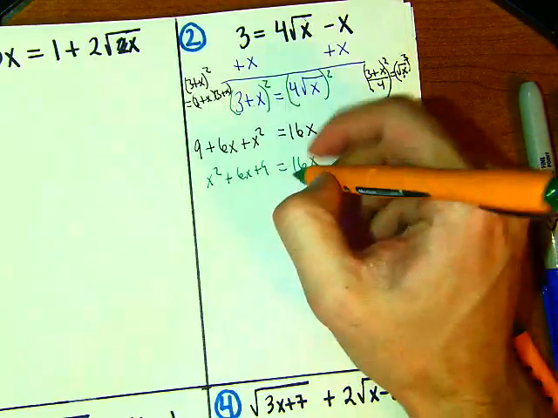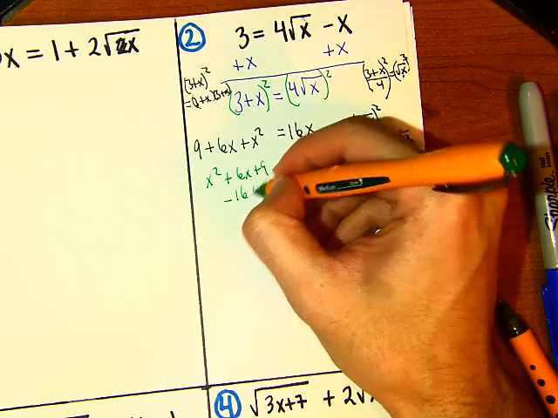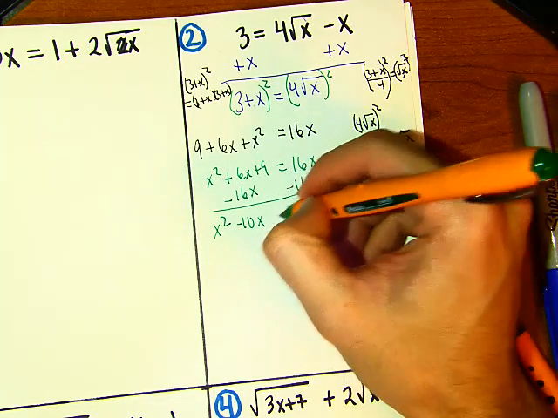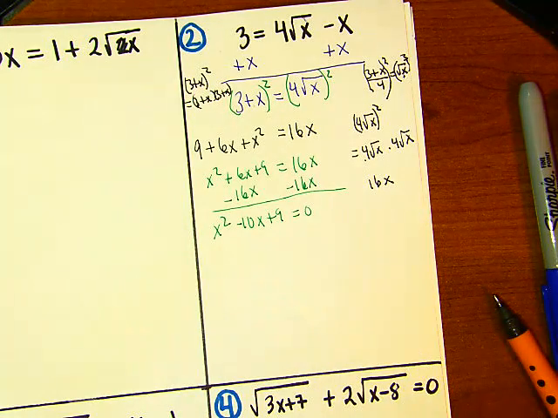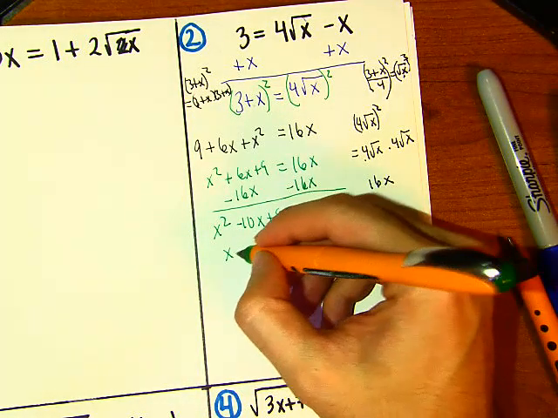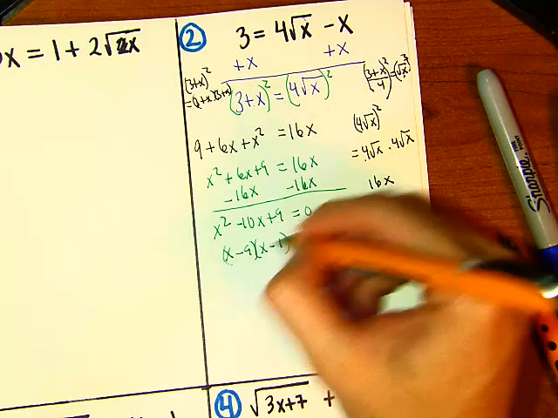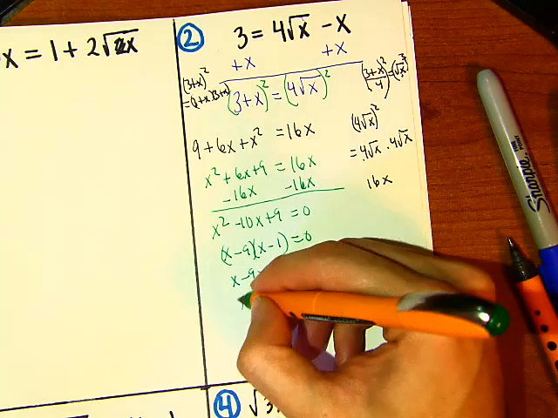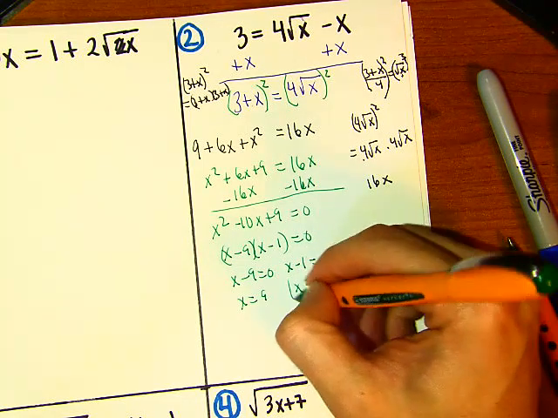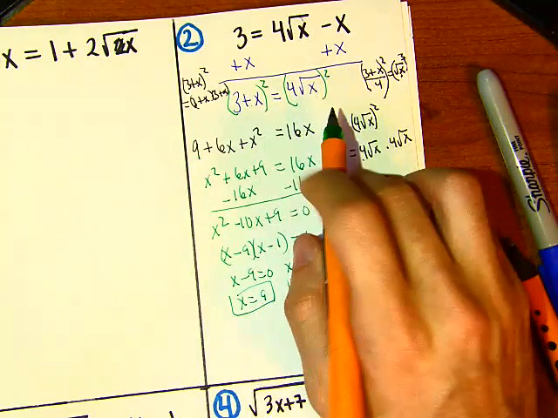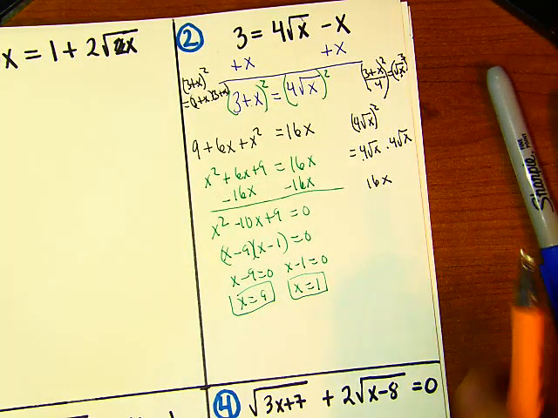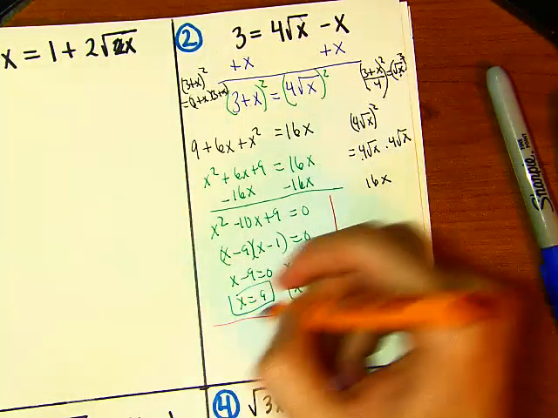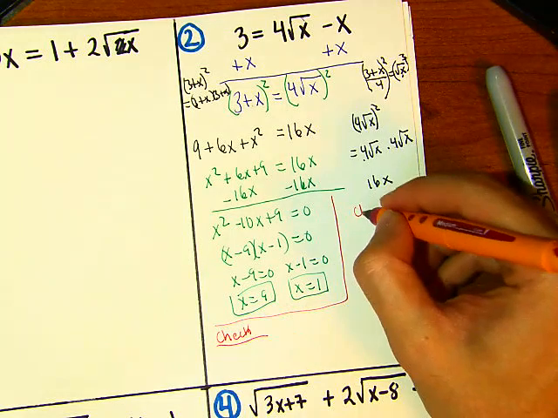Okay, so here this is minus 16x, minus 16x, and now what do we have? We have x squared minus 10x plus 9 is equal to 0. And now here, what can we do? We could say x minus 9, x minus 1 equals 0. X minus 9 equals 0, x minus 1 equals 0, x is equal to 9, x is equal to 1. Okay? But you have to check to see, maybe you get an extraneous solution. So the check is here. Let's check one of them here and check the other one over here.